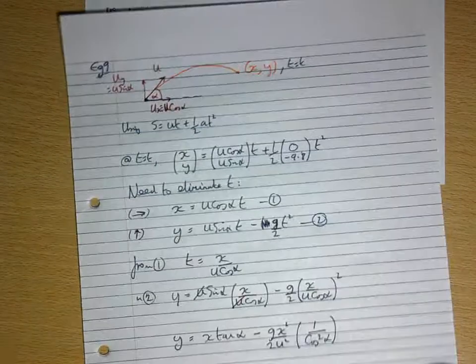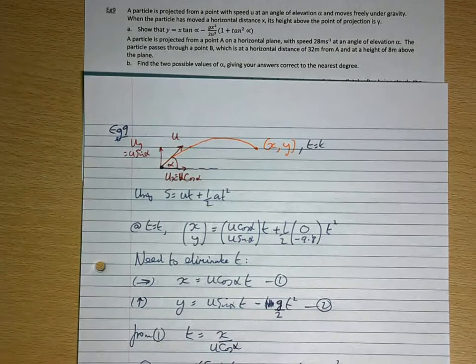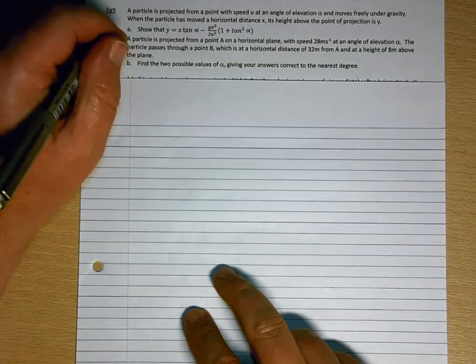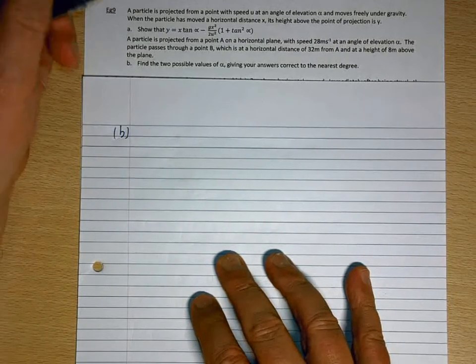So let's go back to the question. Where is the question? Show that y equals x tan alpha, blah blah, done, sorted. A particle is projected from a point A on a horizontal plane with speed 28 meters per second and angle of elevation alpha. The particle passes through a point B, which is at the horizontal distance of 32 from A and at a height of 8 meters above the plane. Find the 2 possible angles of alpha, giving your answer correct to the nearest degree.